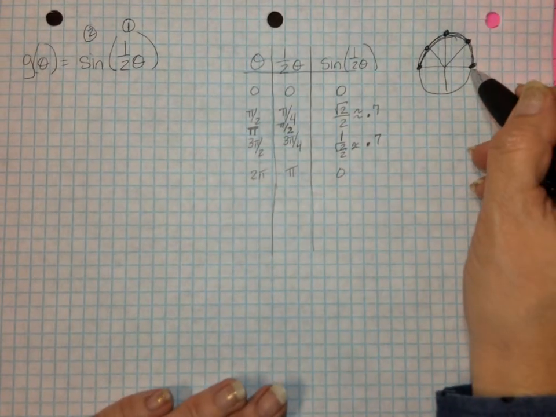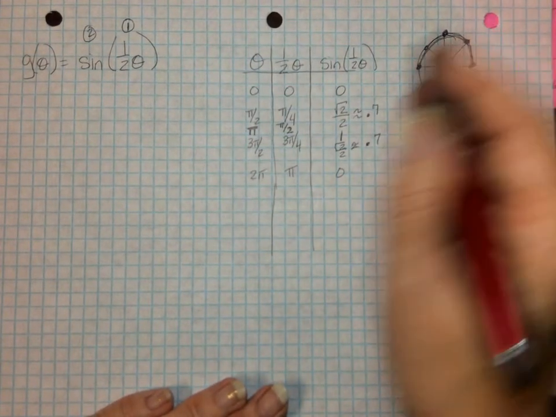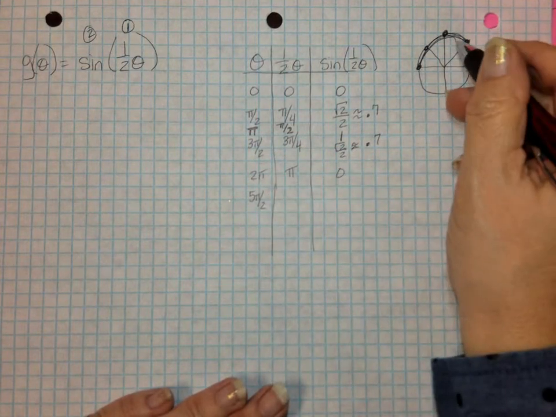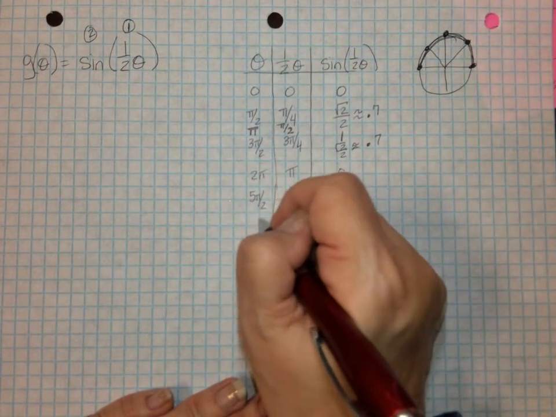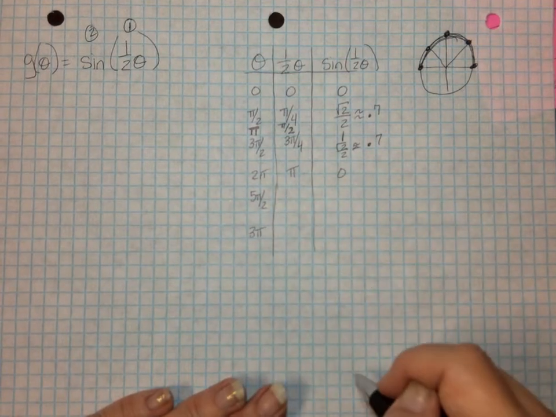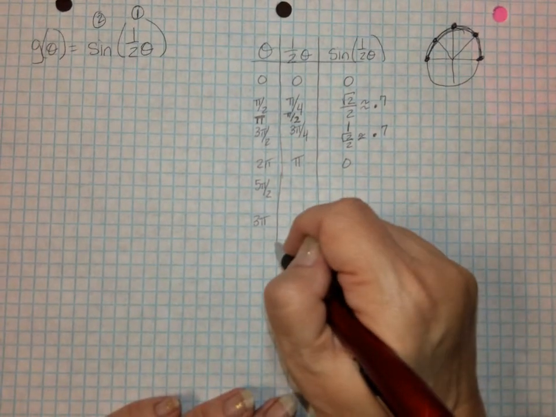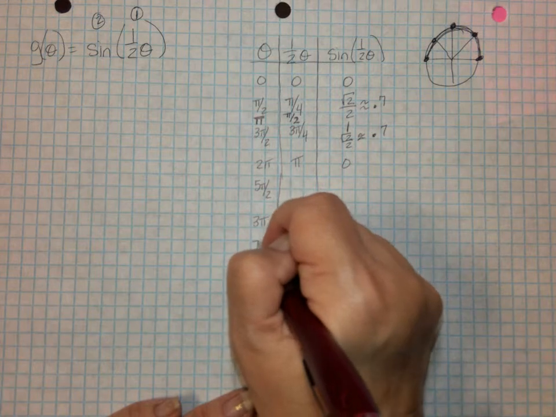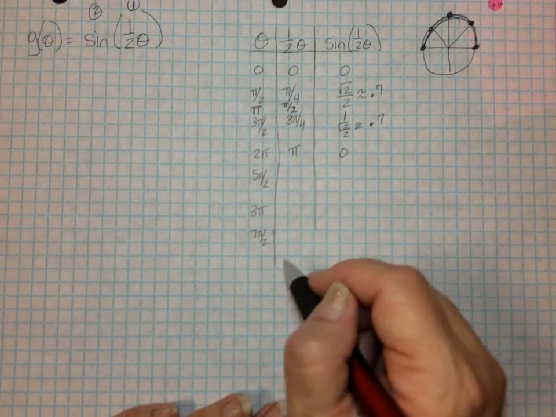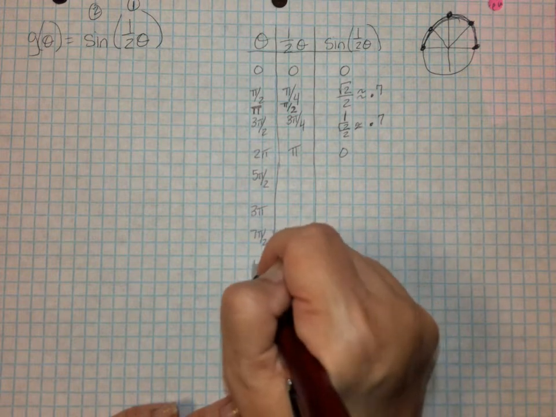So if I'm at 2 pi and I go another pi over 2, that's 5 pi over 2. And then if I go another pi over 2, that's 6 pi over 2, which is equivalent to 3 pi. And then another pi over 2 is 7 pi over 2. And then another pi over 2 is 8 pi over 2, which is 4 pi.